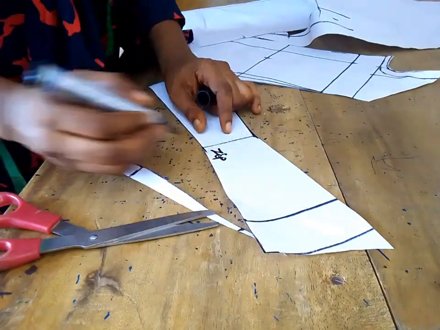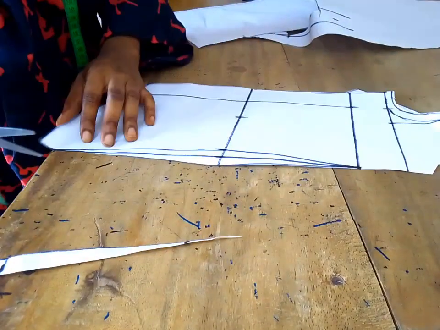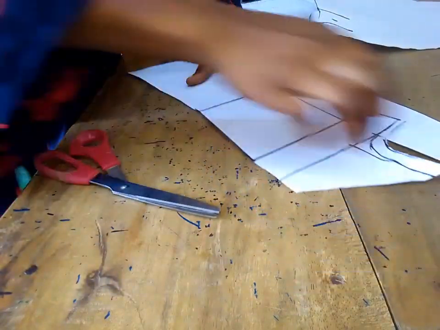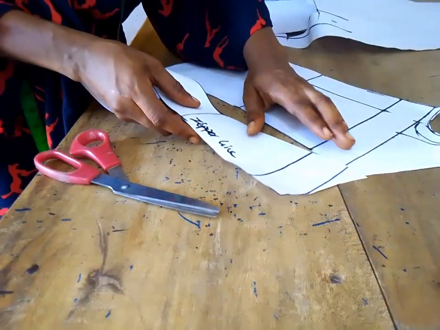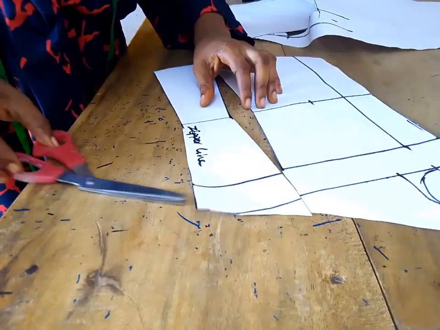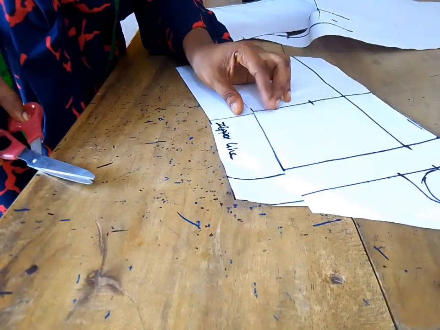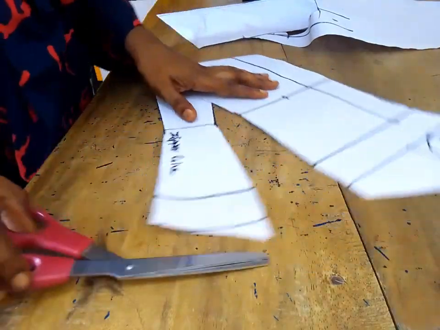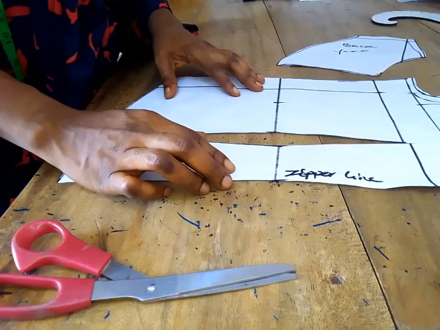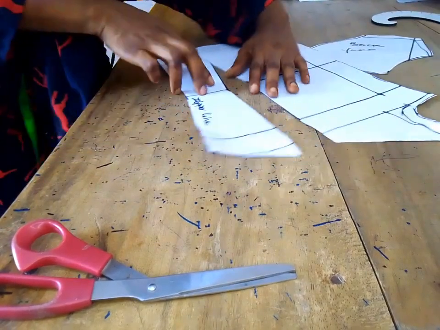My advice, if you are going to be using my pattern, is to make sure you remove your dart. It's still going to give you the same fitting, so that when you are sewing, you're going to have a dartless dress, a dartless blouse, and all those. You can see I'm getting rid of all the darts. Now look at it, there's nothing there. After sewing it, you are going to have a neat finishing.